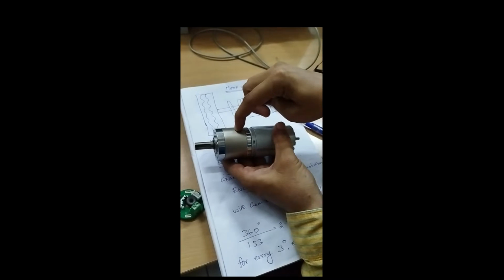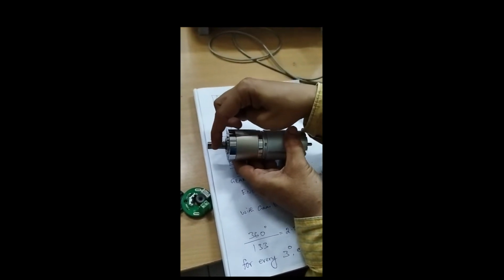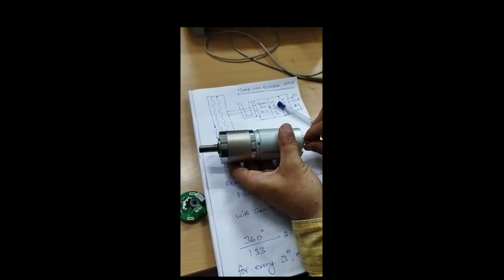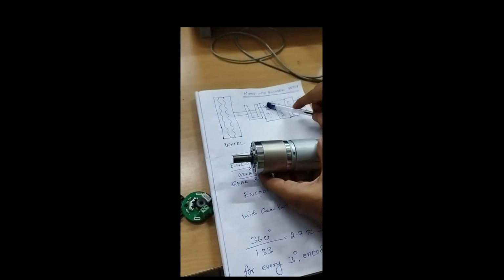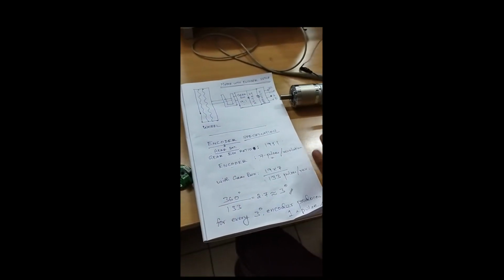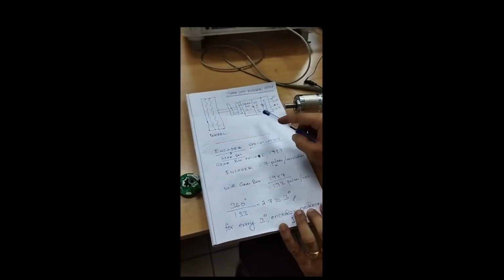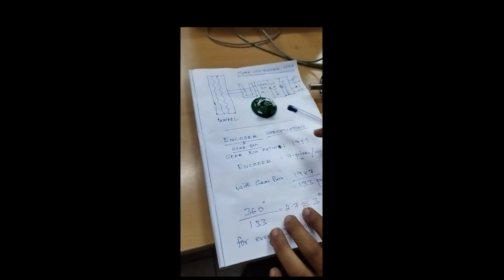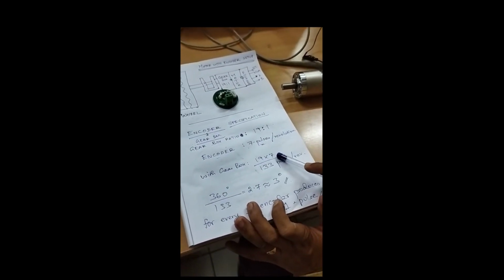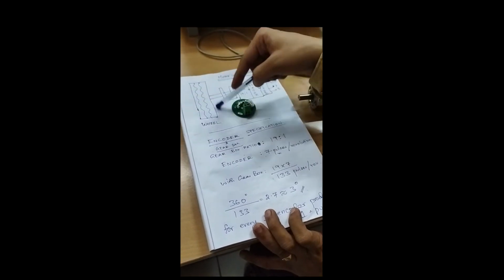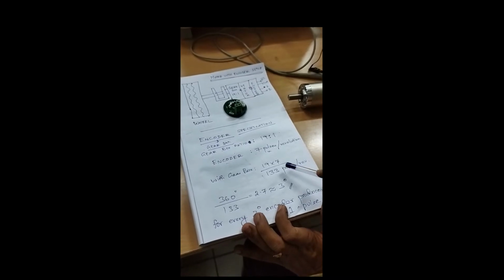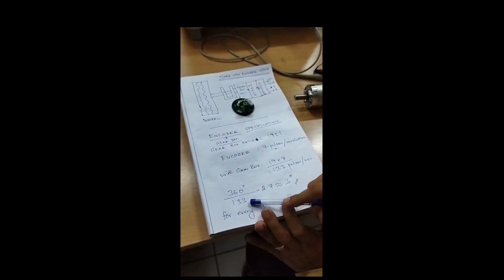Why is there a gearbox? To provide more torque, as we all know very well. So 19 revolutions of this motor shaft will produce 1 revolution of the gearbox output, because of the gearbox ratio of 19:1 according to the specifications. According to the encoder specification, it produces 7 pulses per revolution. So when the wheel rotates 1 revolution, 19 into 7 gives you 133 pulses per revolution. That means for a 360 degree turn we will get 133 pulses.